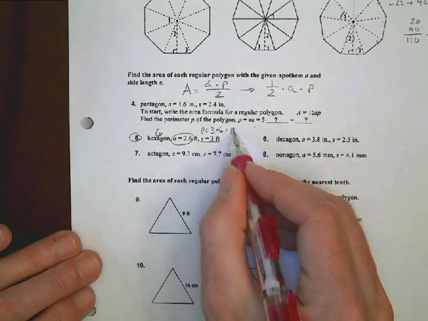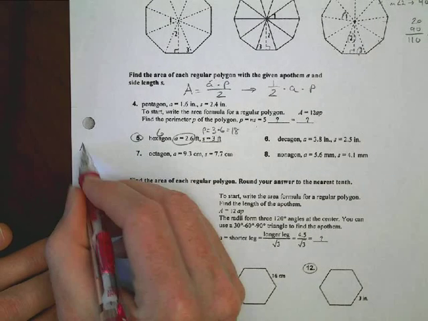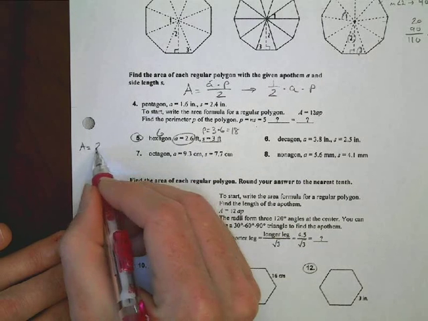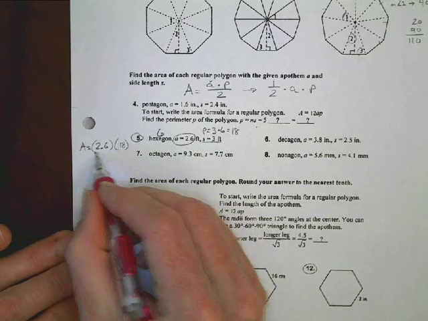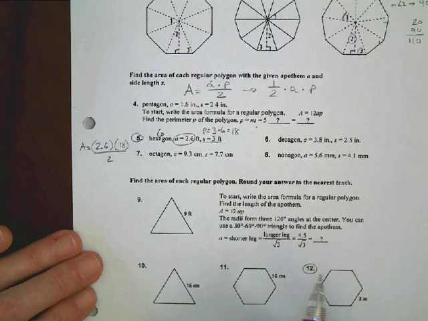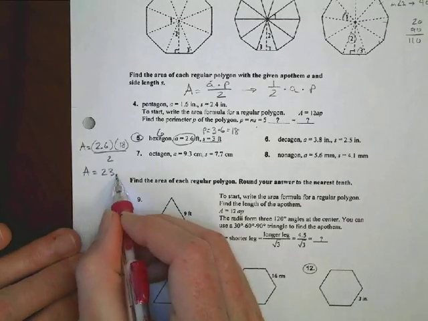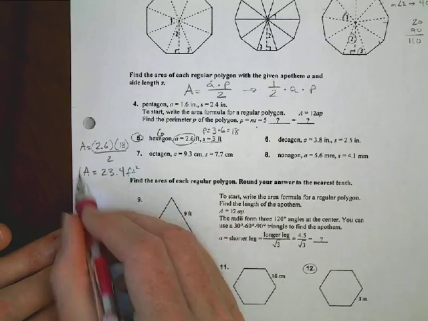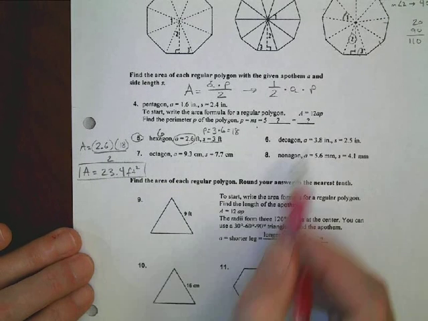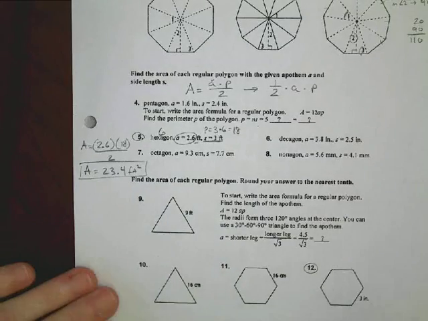which is 18. So once I have that in place, I can now use my formula and say that the area is going to be equal to the apothem, 2.6, times the perimeter, 18, divided by 2. And when I put that into place, I find that the area is equal to 23.4, and this is feet squared. So that's my area there. Same thing for these ones here. Again, you have your decagon, your nonagon, so make sure you know how many sides those are before you keep going on them. Okay? All right.